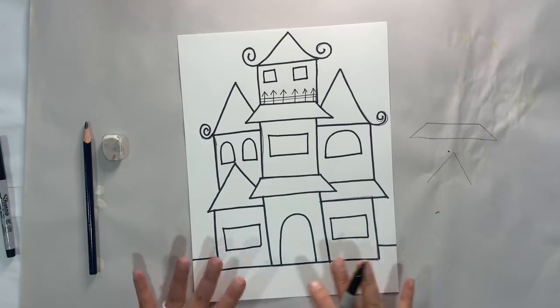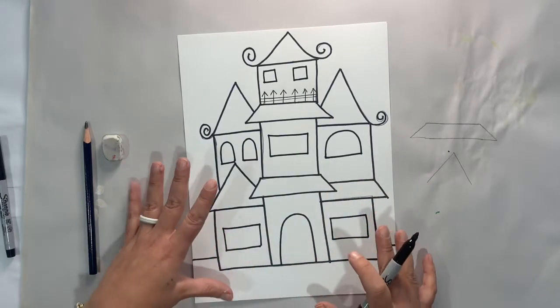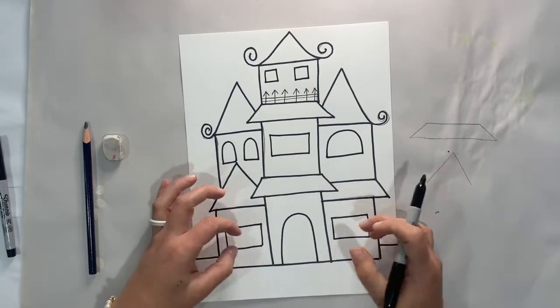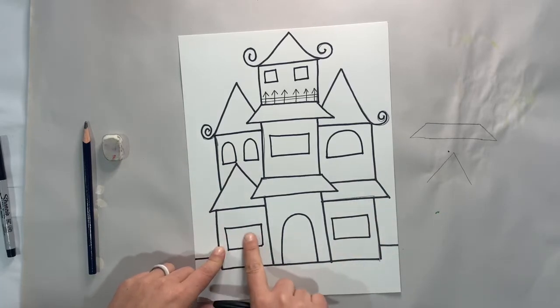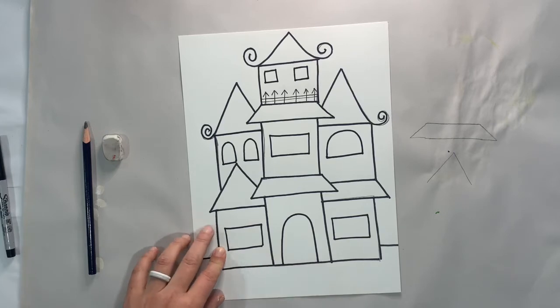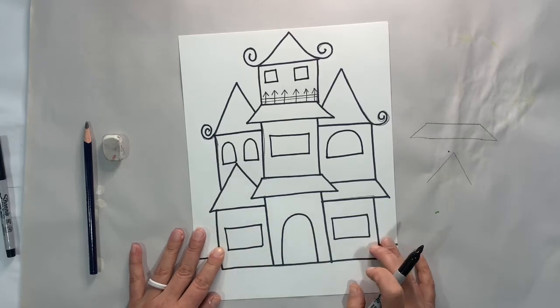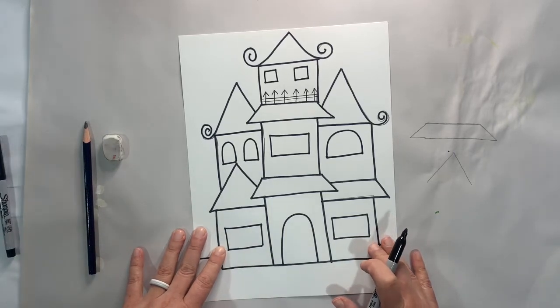So feel free to be creative with how many windows you want, where you want them, and how big and small you are. The bigger you make your window, the easier it is to draw something inside. So that's something to keep in mind also, depending on what you want to show inside your window.